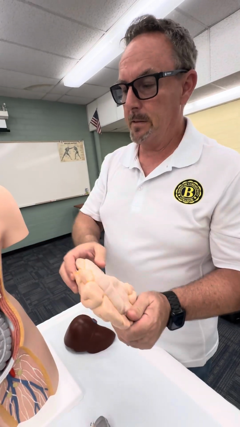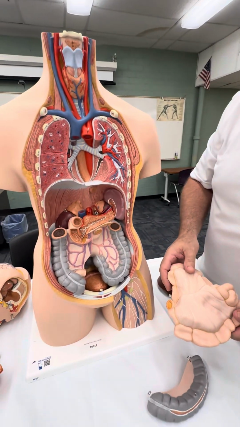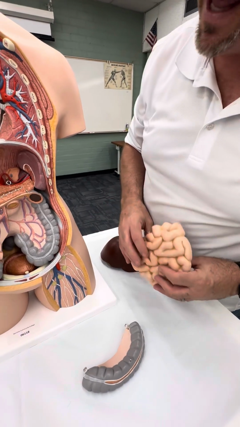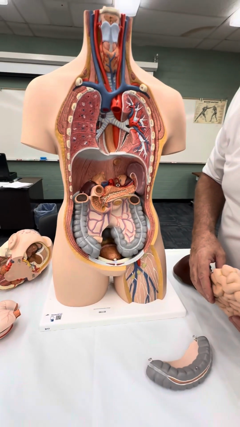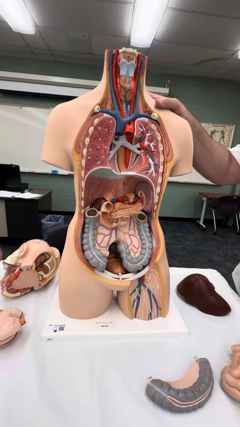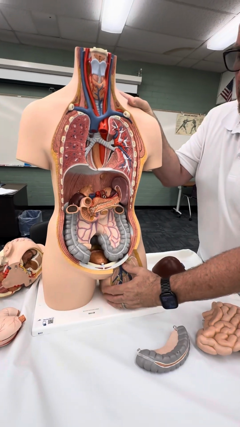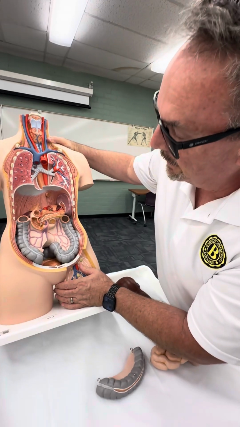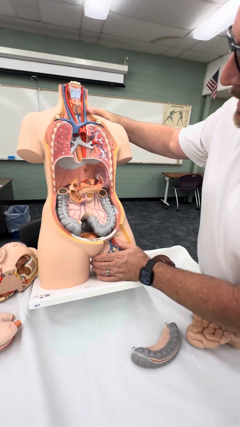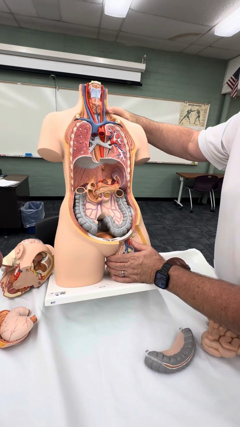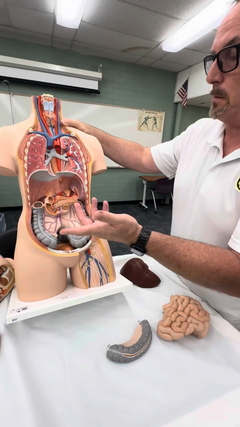They're not showing it there. The appendix, why are they not showing it here? Anyway, we'll just keep moving. I don't see it here. I'll have to see if I can find the vermiform appendix. I'm just not seeing it where I want to see it. Okay, so let's just keep moving here.